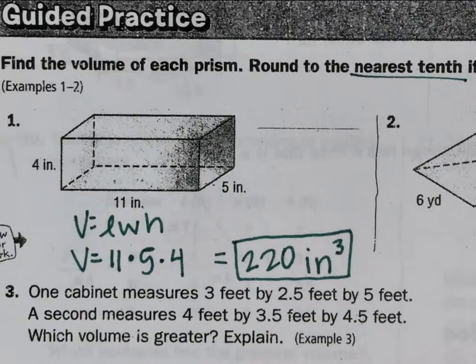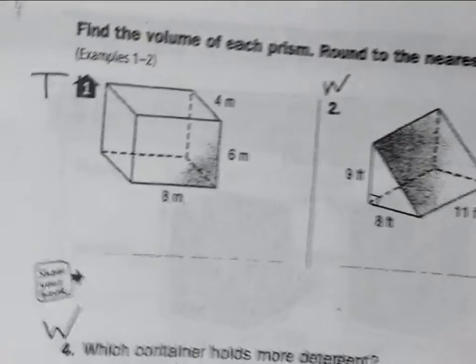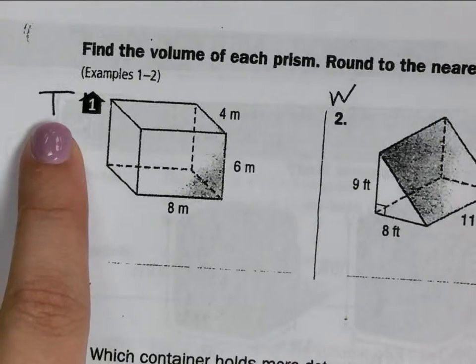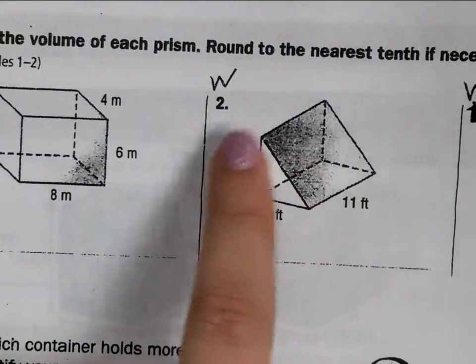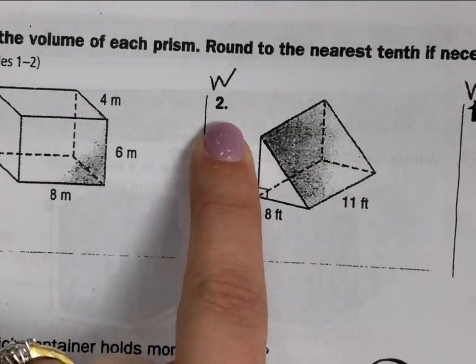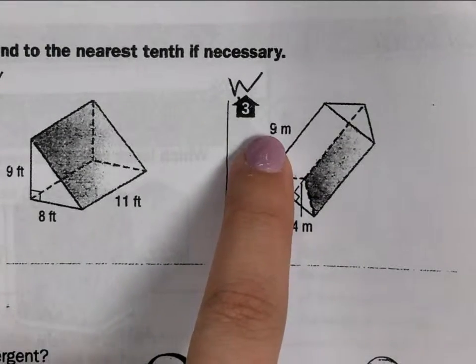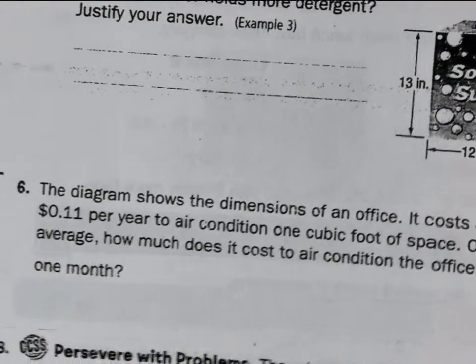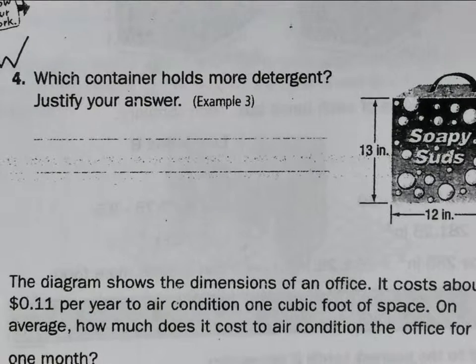Okay. You are working on the rest of the packet that has a T next to it. On page 644, number 1 has a T next to it. Today is Tuesday, so you are doing number 1. But you are not doing number 2 because it has a W. Are you going to do number 3? No. Are you going to do number 6? Yes. So you are doing all the problems that have a T next to them. And go. Tyler Johnson. It's a 2-day packet.